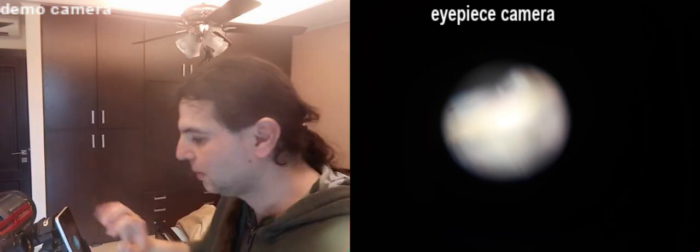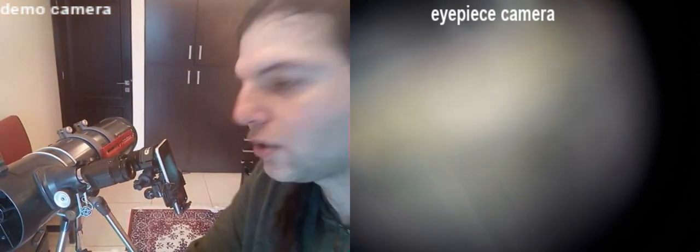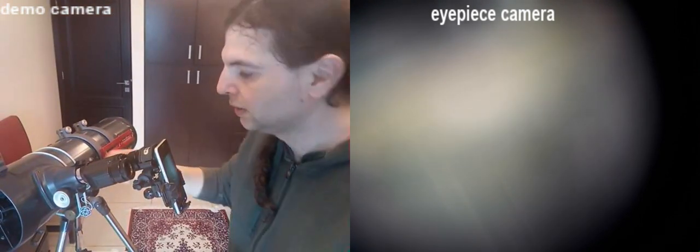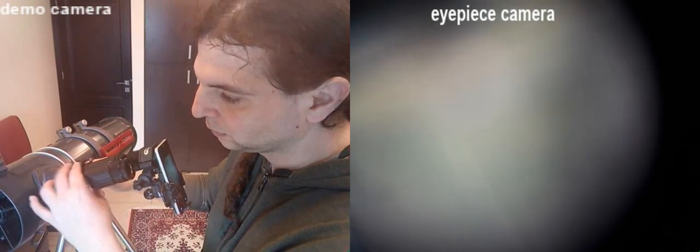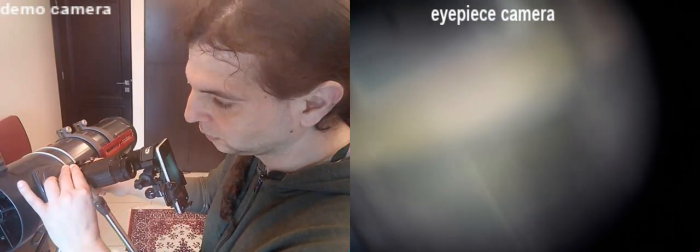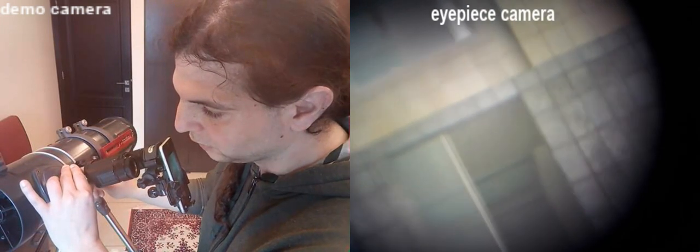See, this is OBS and IP Webcam Pro. You can use the 4 cameras from 2. Now this is not focused. As you can see now, the telescope is not focused. I will have to focus it. Okay, now it got focused.